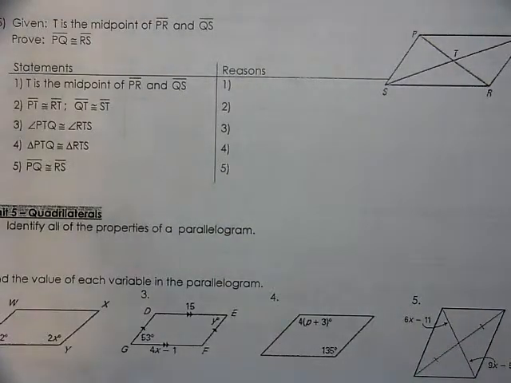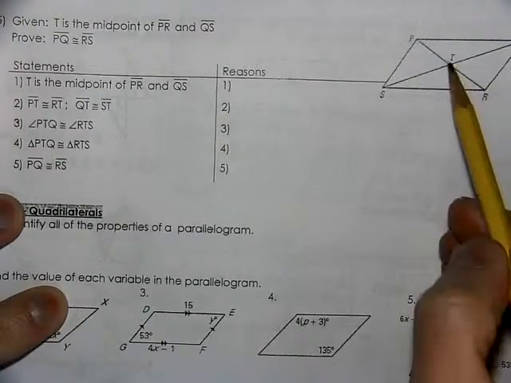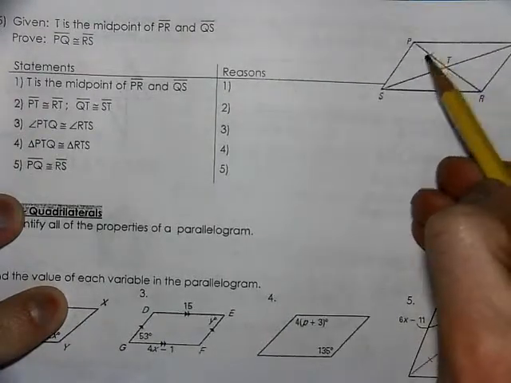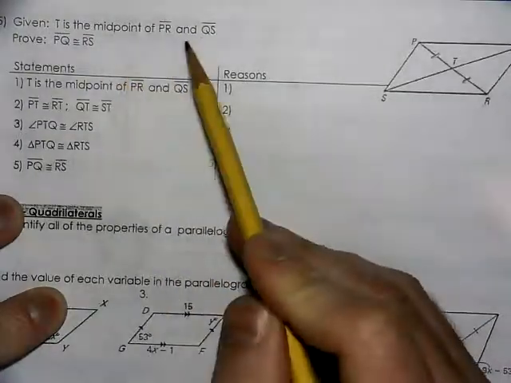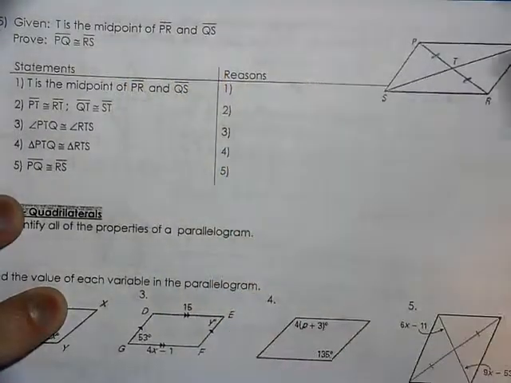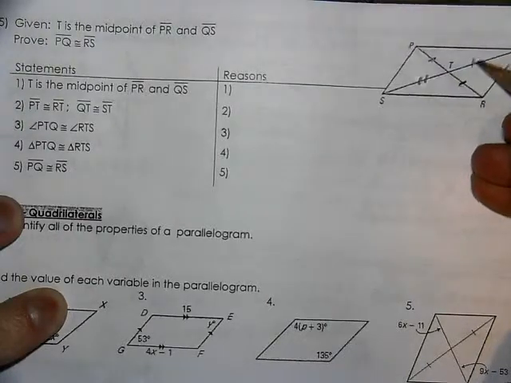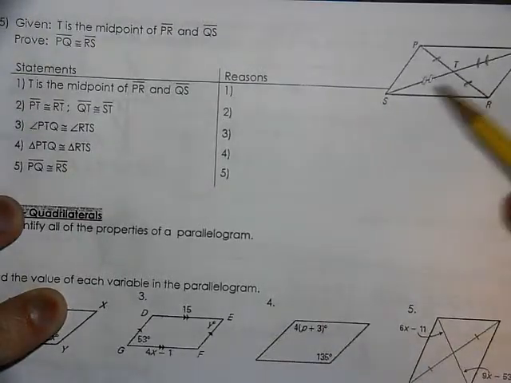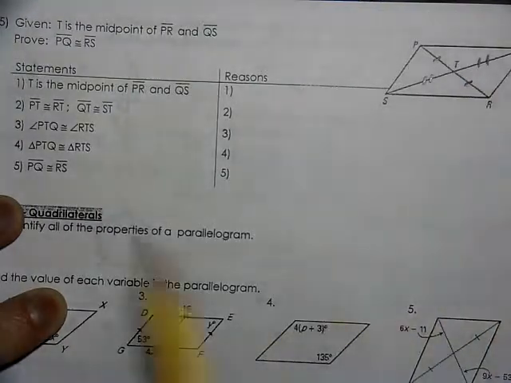Here's our last one for this Unit 5. T is the midpoint of PR. So PR goes all the way across. T is the midpoint. So if it's the midpoint, I know these two segments are the same. And it's also the midpoint of QS. So that makes these two segments the same. I don't know that they're congruent to each other, but I do know that T breaks it in half.